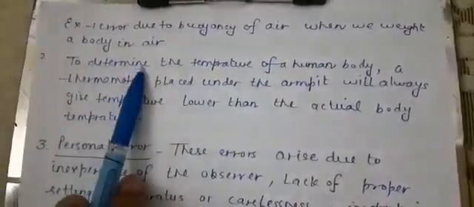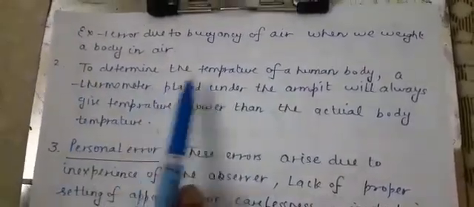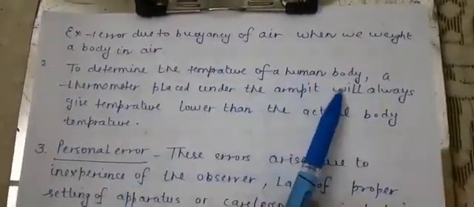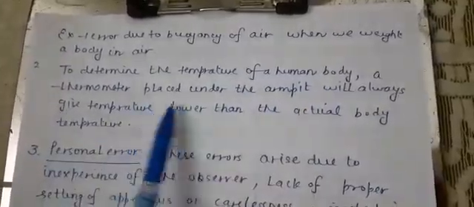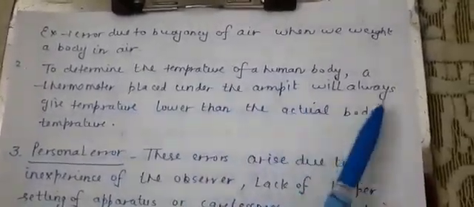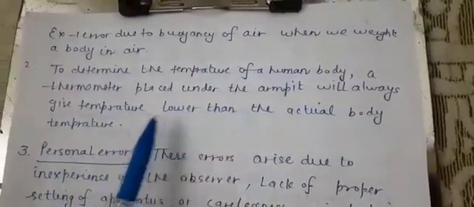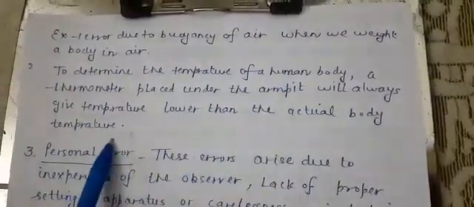That is negligibly small. But if we measure the temperature of the human body, then what was the method initially used? The thermometer was placed under the armpit, and it would always give a temperature which was lower than the actual body temperature.